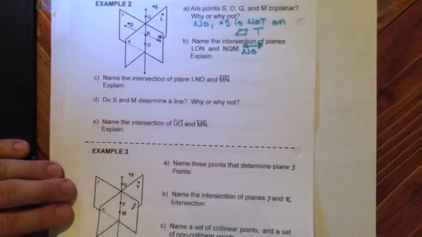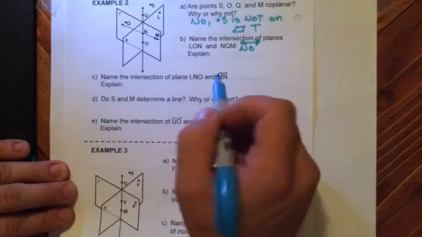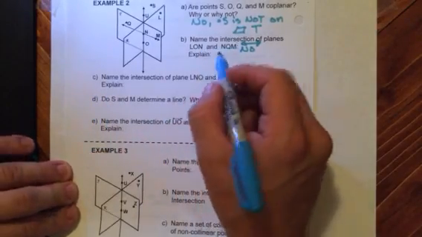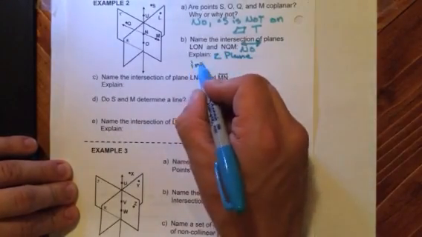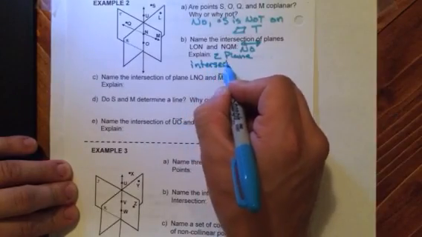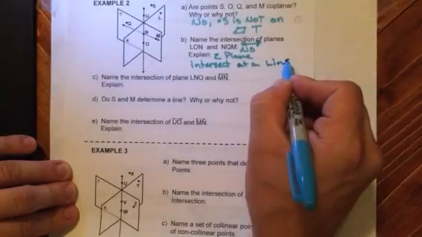Moving on, name the intersection of plane LON and line MN. Okay, so notice up here we had 2 planes intersect at a line.